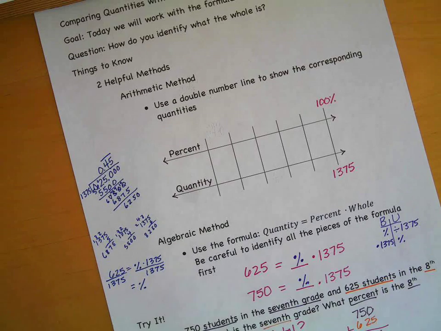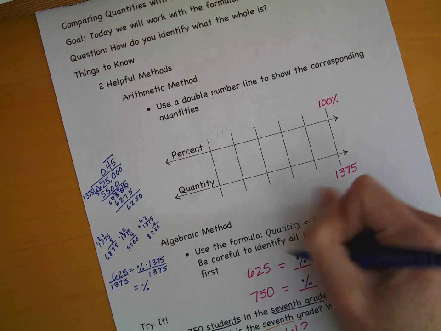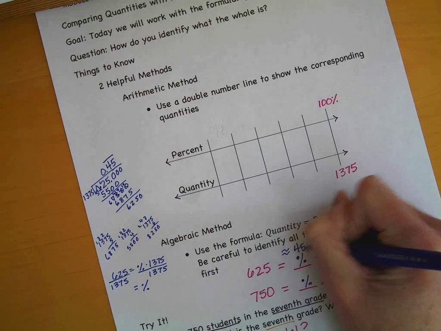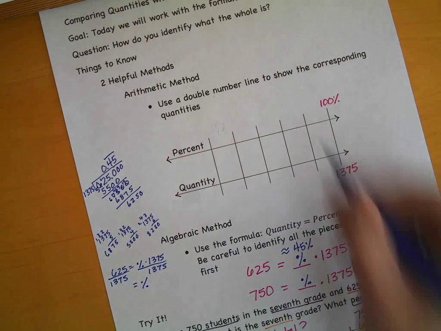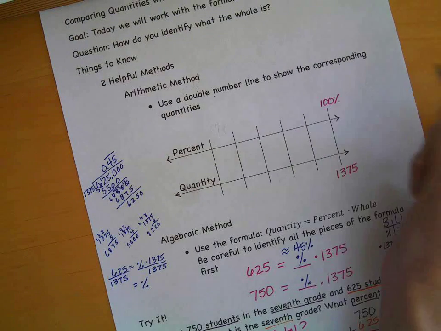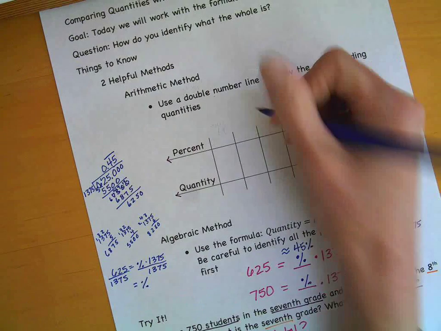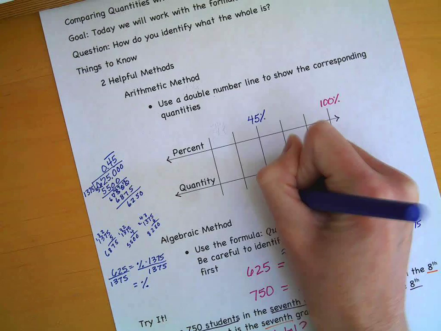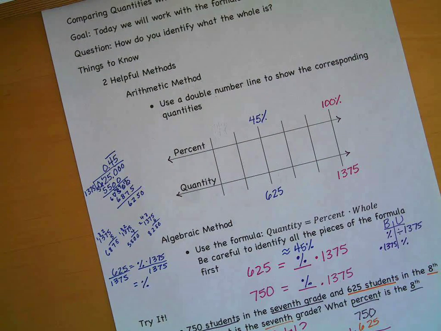So if we go up here, we now know that the answer to this one is about 45%, right? Well, then that's easy, because what you do is you come up here to your chart and you say 45% is less than half, so we're going to say 45% is about right here, and we know that 45% is 625.